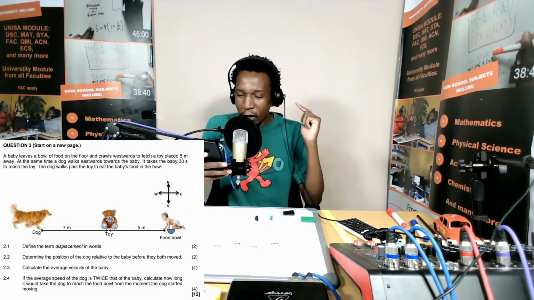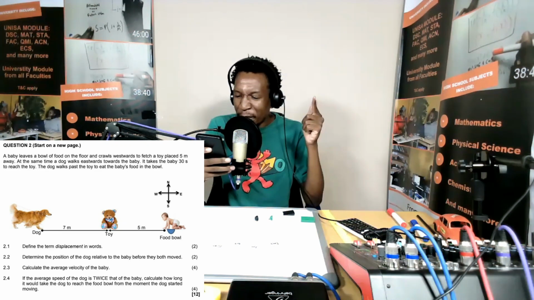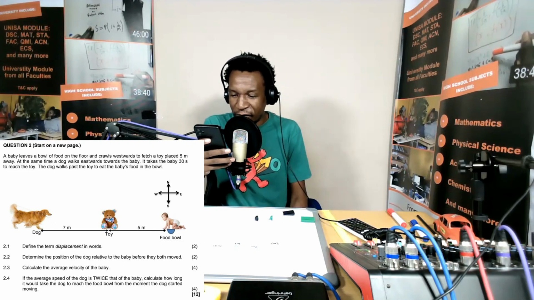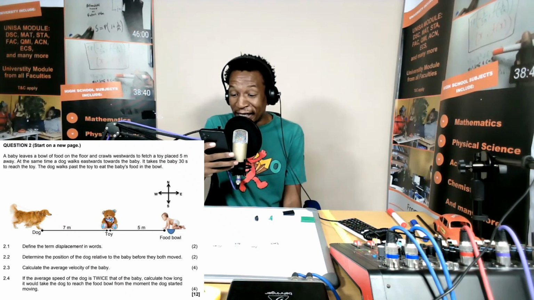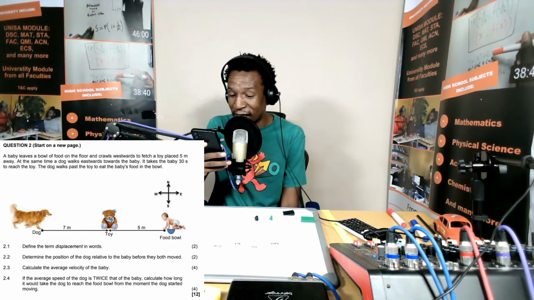2.1, they want us to define the term displacement in words. 2.2, they want us to determine the position of the dog relative to the baby before they both moved. And 2.3, they want us to calculate the average velocity of the baby. If the average speed of the dog is twice that of the baby, they want us to calculate how long it would take the dog to reach the food bowl from the moment the dog started moving.